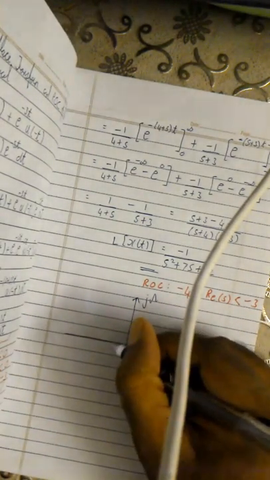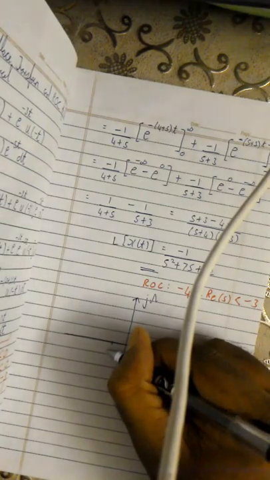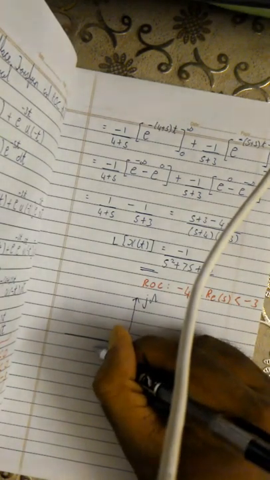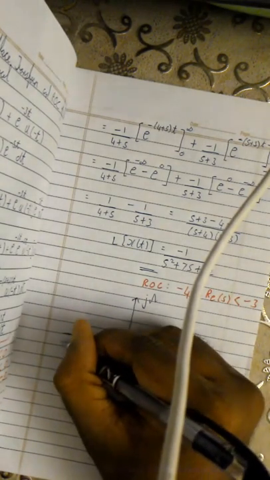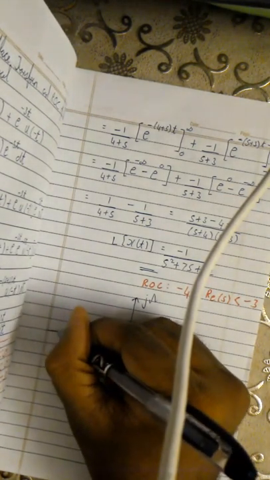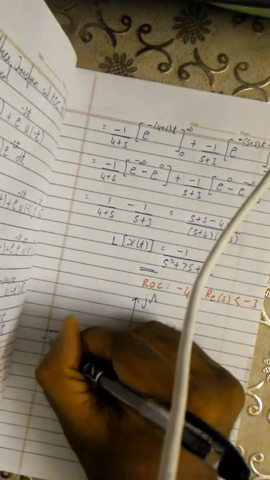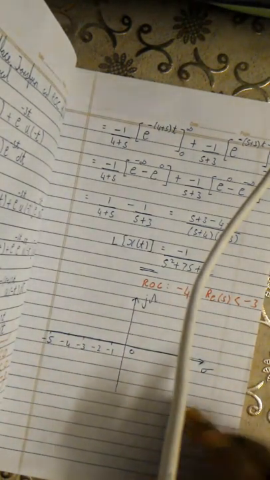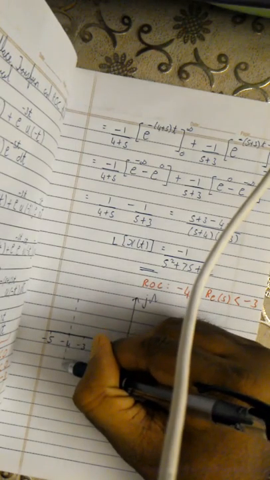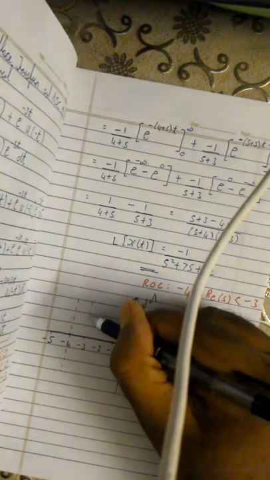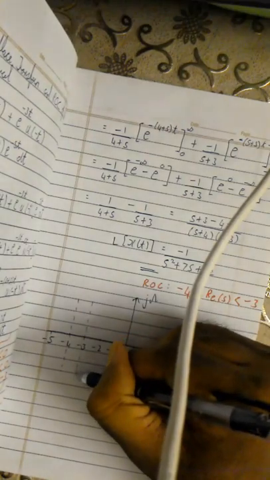So I'm just going to mark roughly, this is minus 1, this is minus 2, this is minus 3, this is minus 4, and I think I will also mark minus 5. Okay. So this is the value between minus 4 and minus 3.